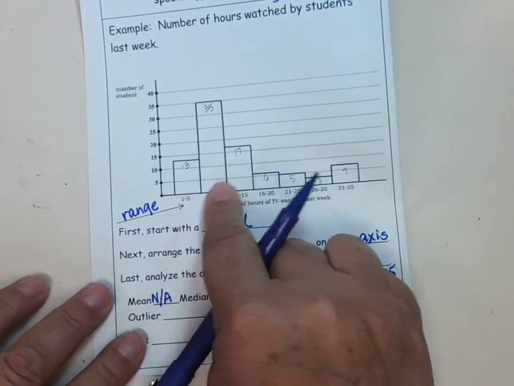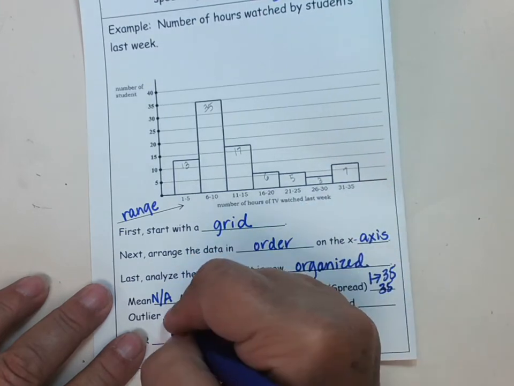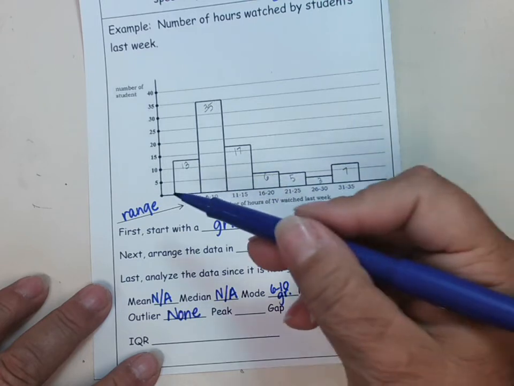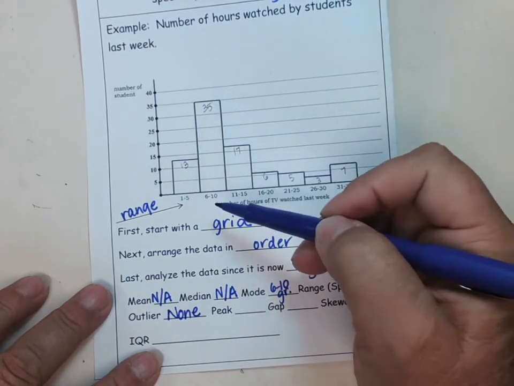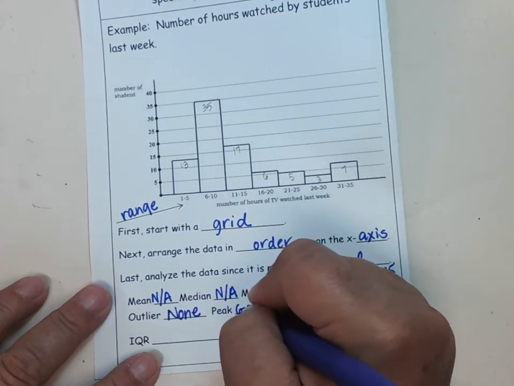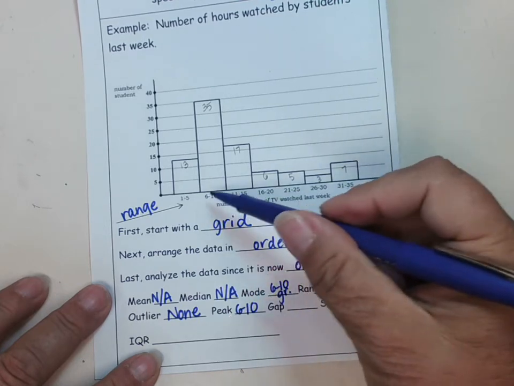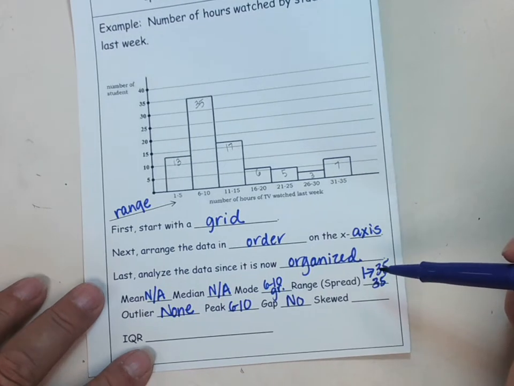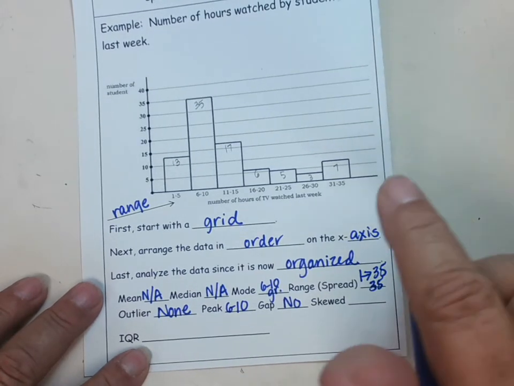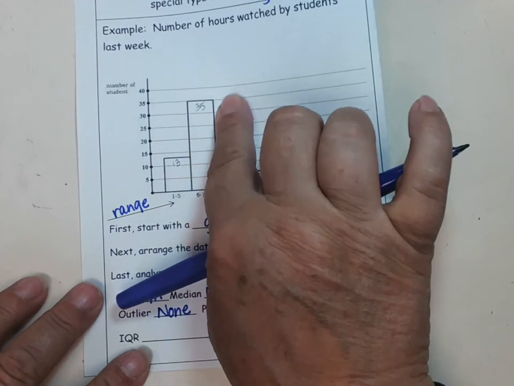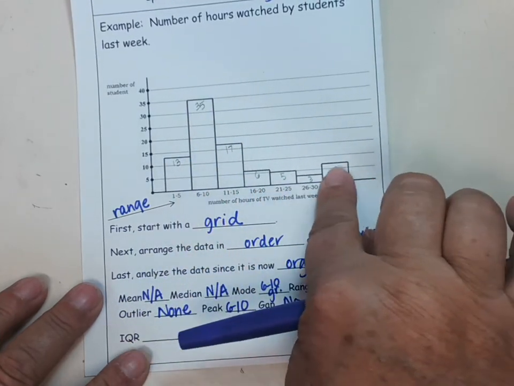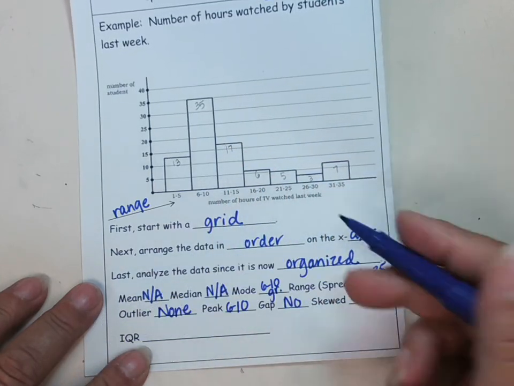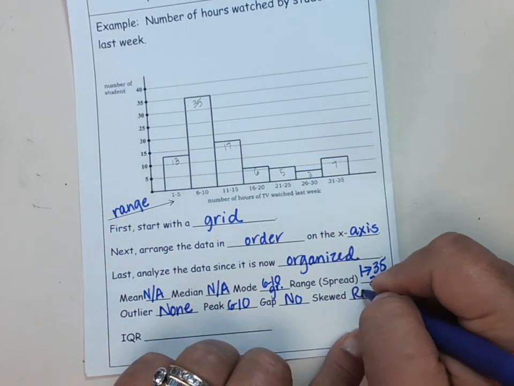Is there an outlier? Is there any number out by itself? No. Is there a peak? Yeah, I'm going to say our peak is between 6 and 10. Is there a gap? See, no gap. Is it skewed? Yes. Okay, so skewed means it's a beast, right, with a tail. Okay, so it is called skewed right because the tail is on the right.